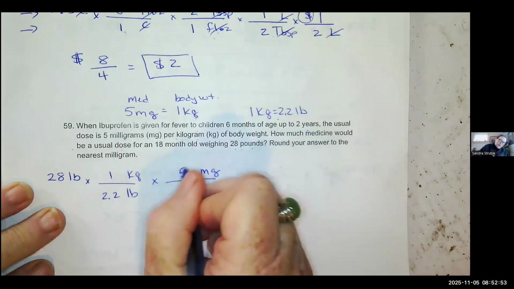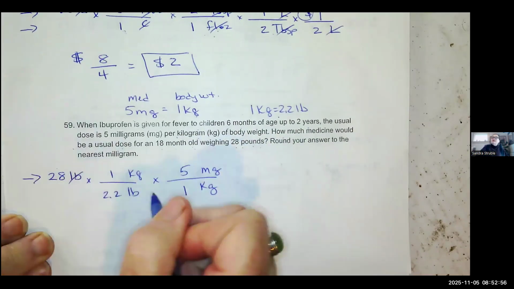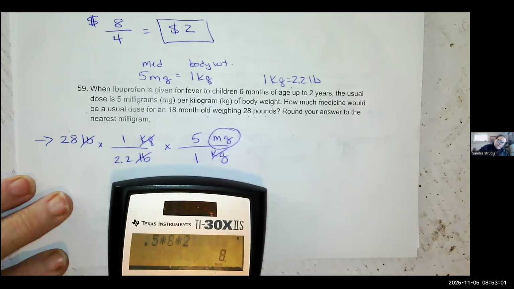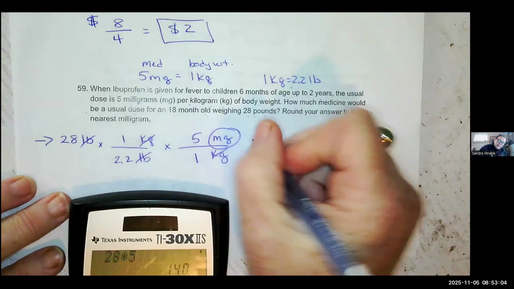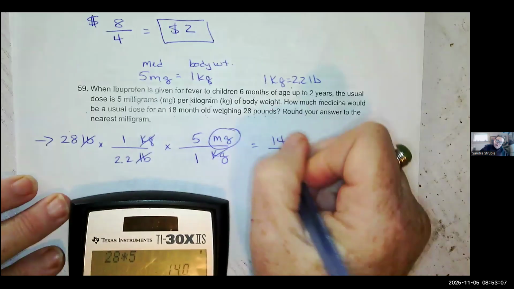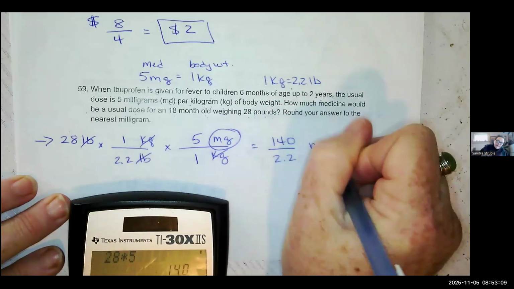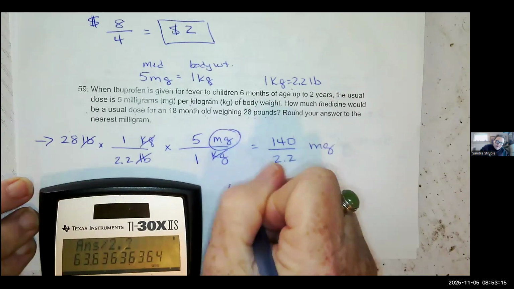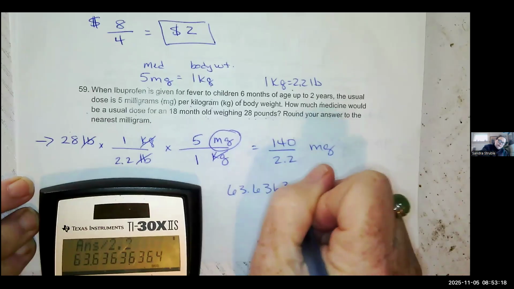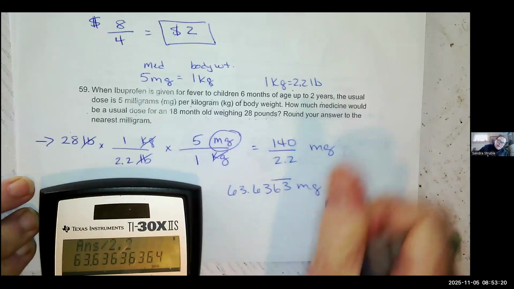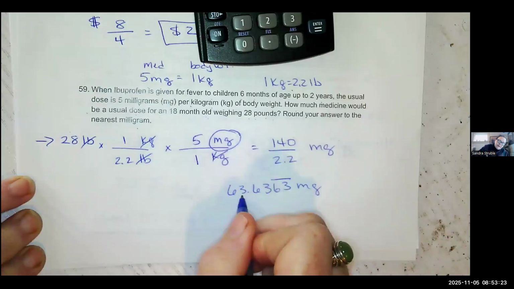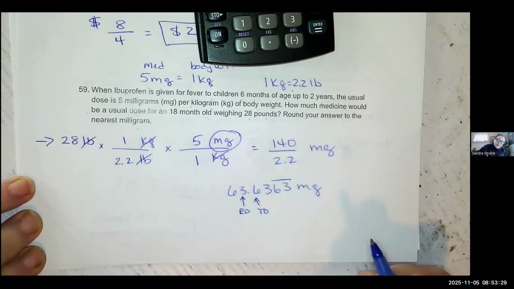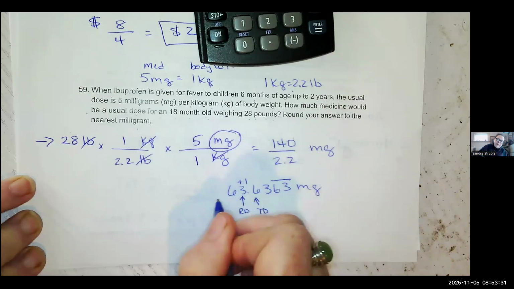Multiplying straight across, pounds are gone, kilograms are gone. We're left with the med, which is what we want. 28 times 5 is 140. And then 2.2 in the denominator, this is milligrams. We need to just divide by 2.2. And I get 63.63 continuous, and this is milligrams. But they want us to round to the nearest milligram. So this is my rounding digit. This is my test digit. Test digit is greater than 5, so we need to add 1 to our rounding digit. So this is 64 milligrams of medicine required.